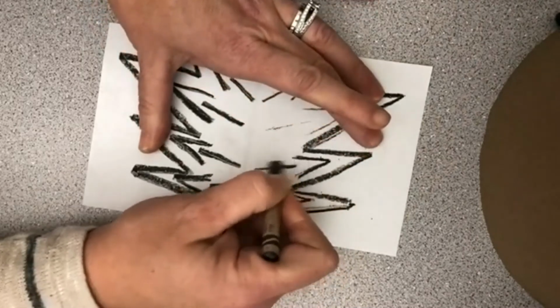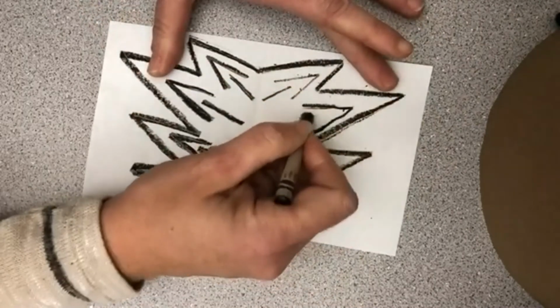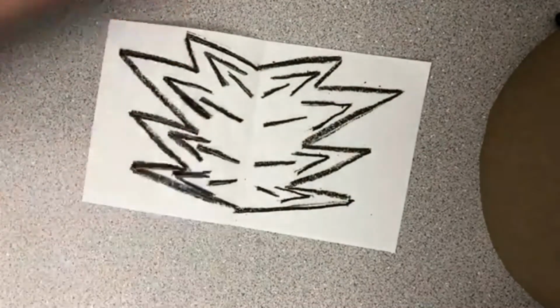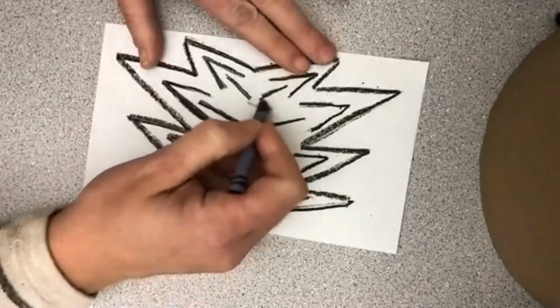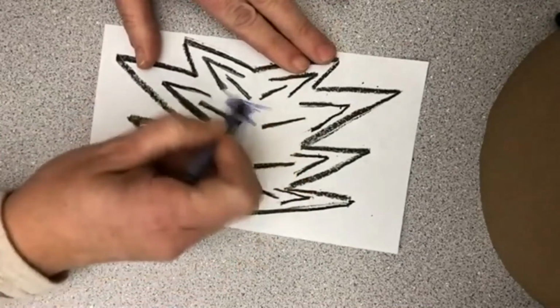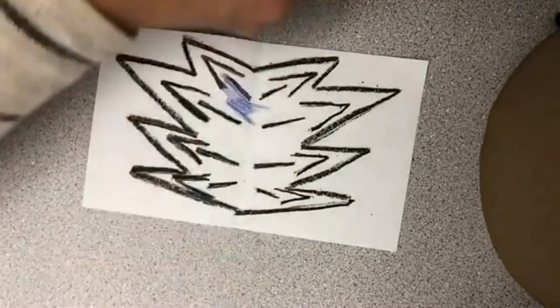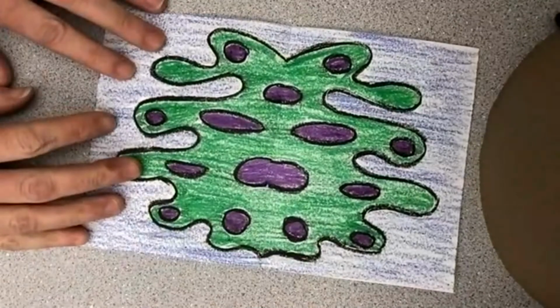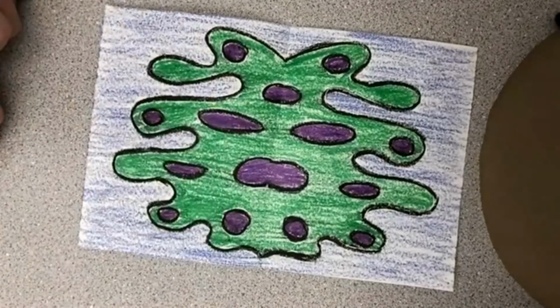And then you can just go in and trace over those lines, darken them up a little bit, and then use some other crayons or colored pencils, and you can color in the rest of your design. Okay, so this would be a completed example of an organic abstract design.